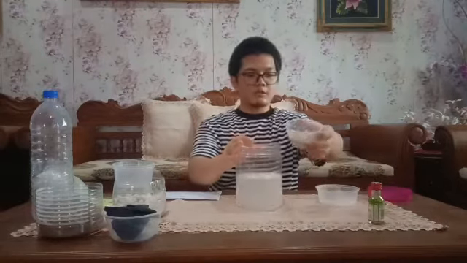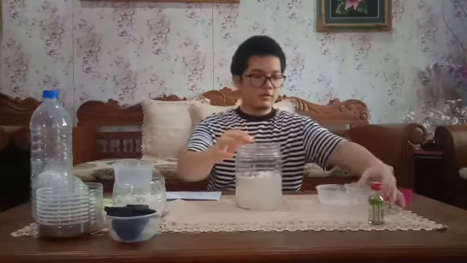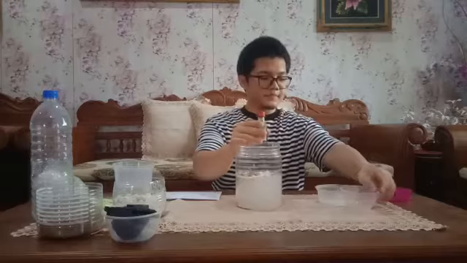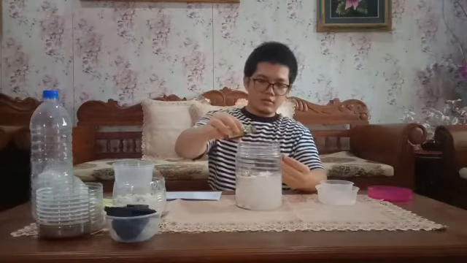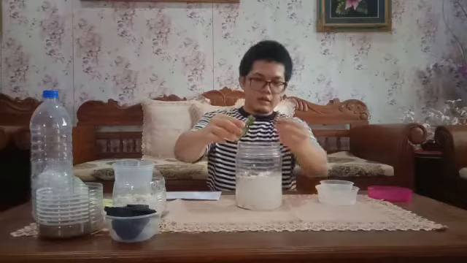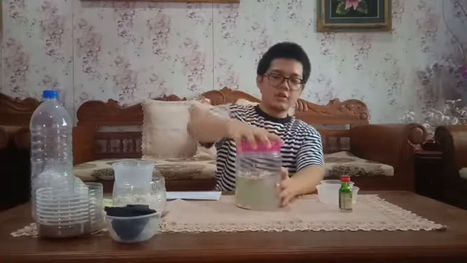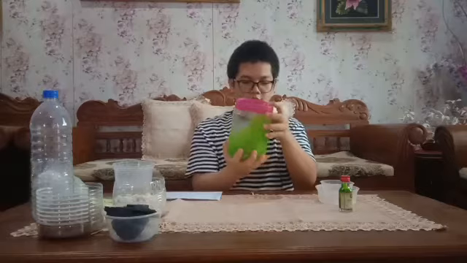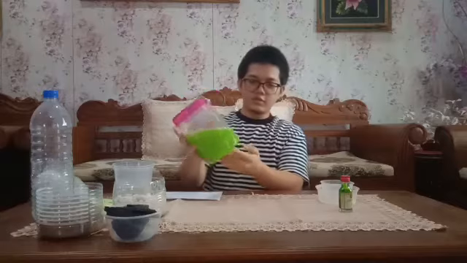Then about 3 tablespoons of eggshell, and lastly a few drops of food coloring. Then close the lid of the container, and shake. So we have our synthetic water here.